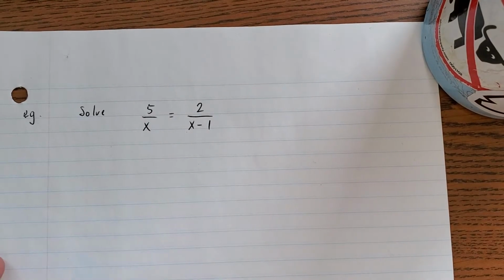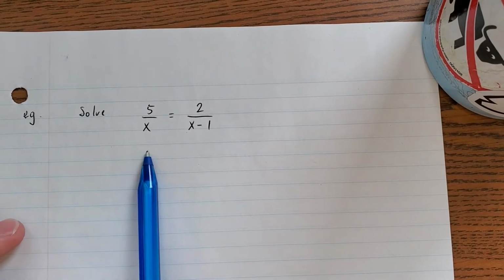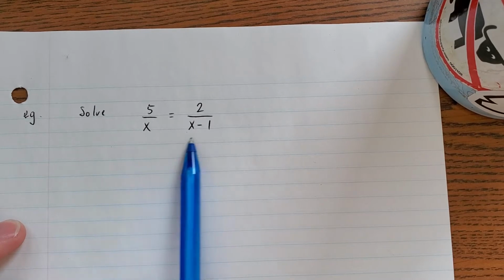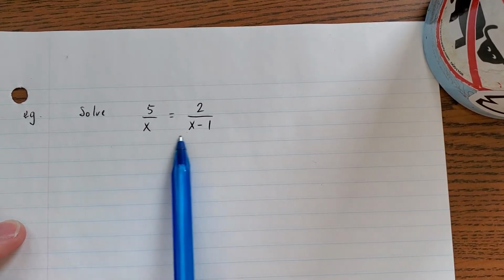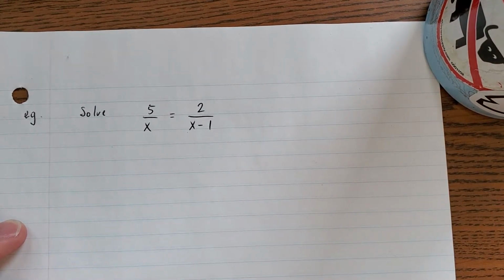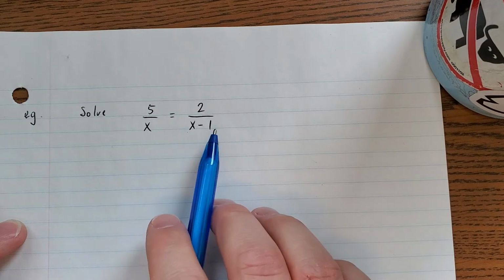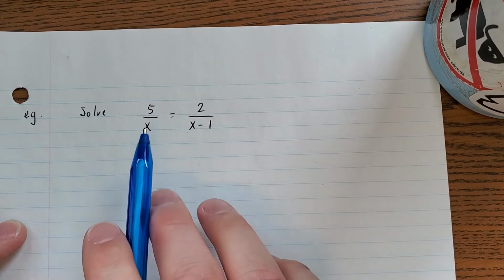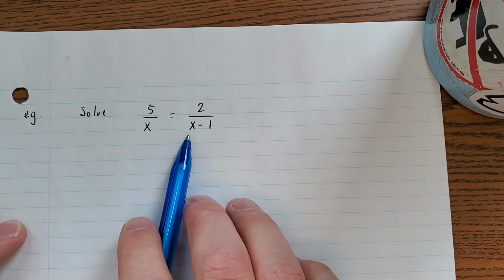Hello, we're just going to do a couple of examples of solving rational equations. So here I have a fairly simple looking equation. The method is to make the denominators be the same thing. All right, these denominators have nothing in common, so you just multiply each side by the opposite denominator.